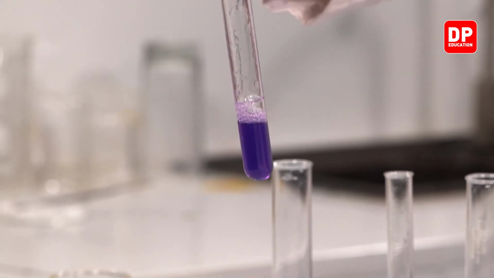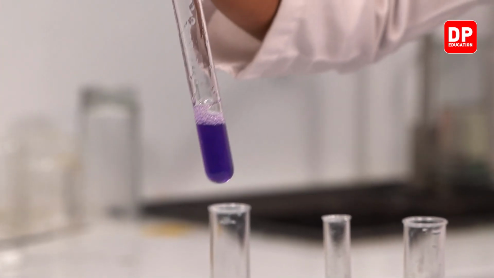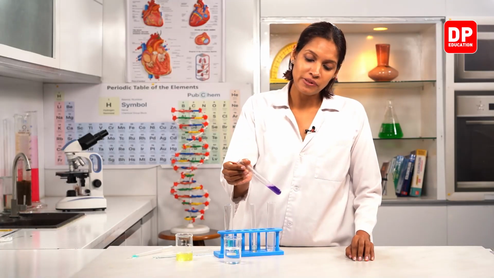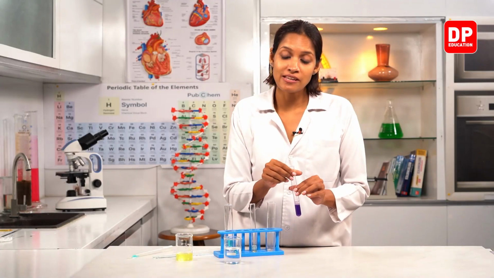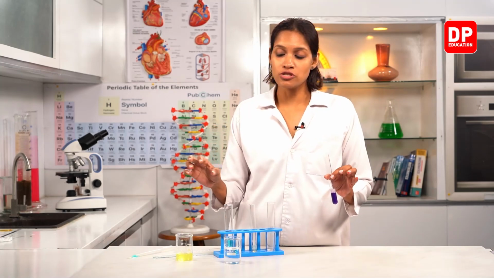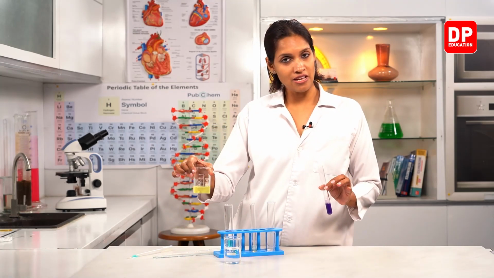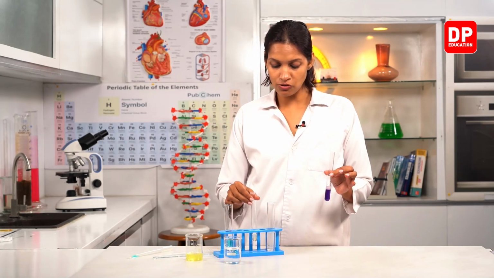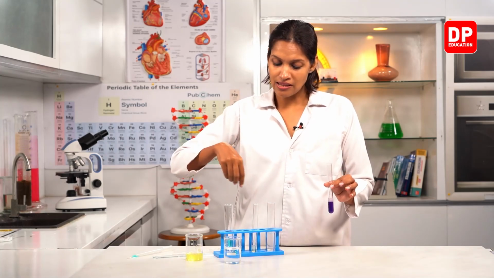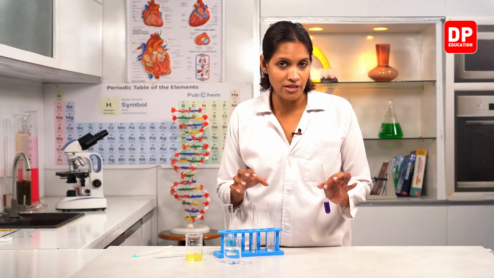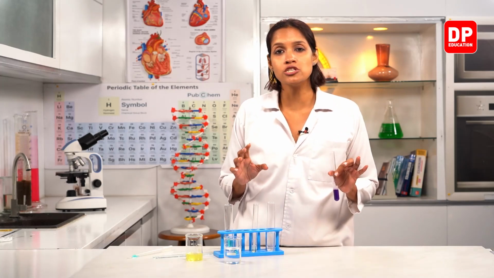Right. Look at the color, children. It turns a beautiful purple color. So what did we add again? We prepared a solution of egg white. We added some egg white to this test tube and we added some water and then we prepared a solution of egg white. Okay, that is our protein solution.